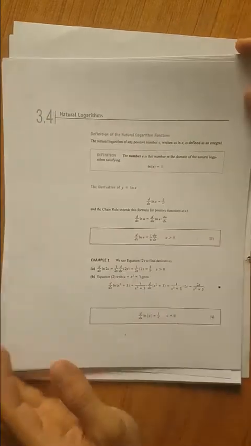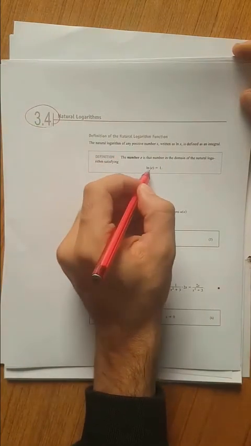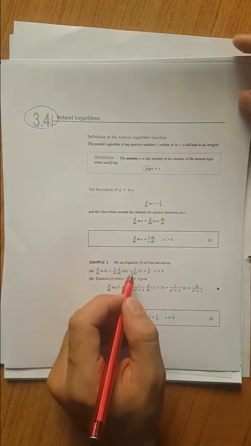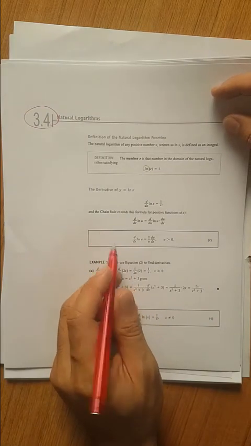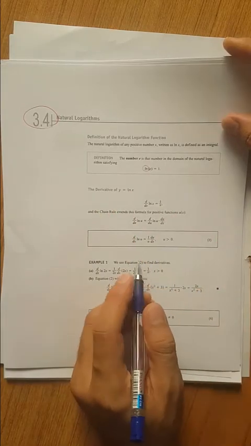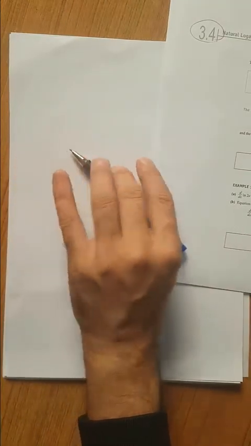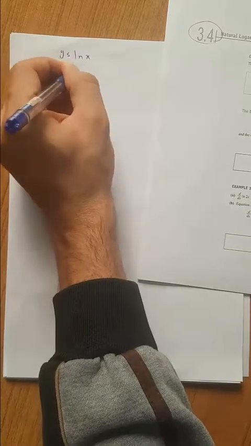Hello again, dear students. I'm going to finish our subject 3.4. So I'm going to talk about the derivative of the ln and the derivative of the exponential. The natural logarithm is ln, and later we will have log and the exponential. First of all, if you have y is equal to ln of x, the derivative will be 1 over x.